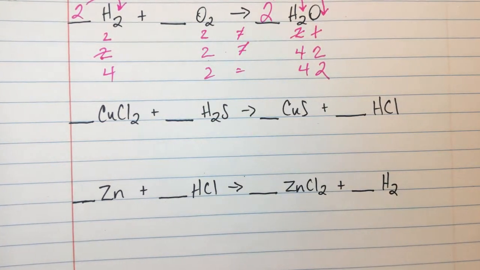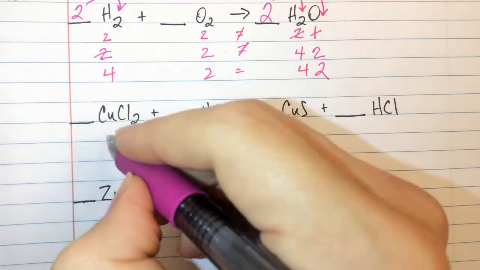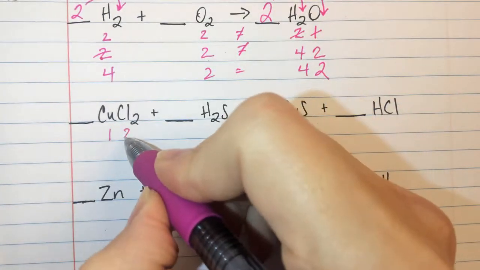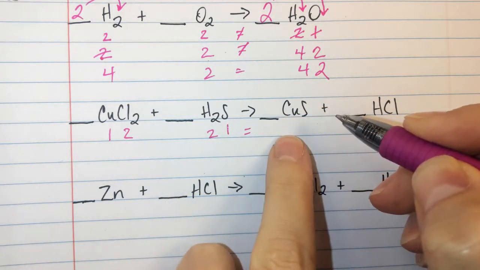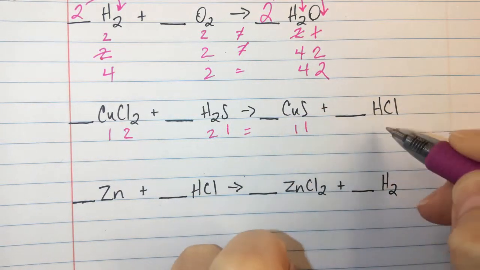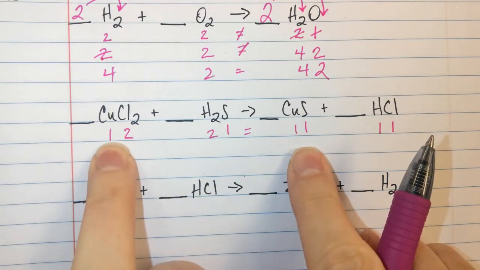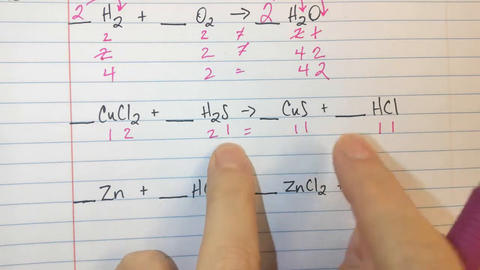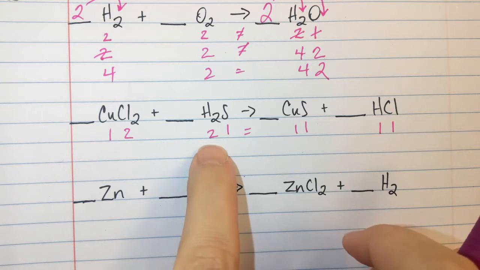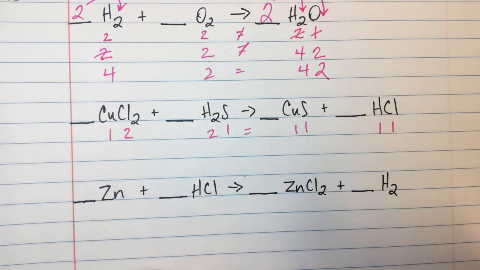Okay, first step. Count your atoms, right? How many copper? How many chlorine? Hydrogen? Sulfur? Okay, copper has 1, copper has 1. Sulfur has 1, sulfur has 1, leave them alone. Hydrogen has 2. Are we balanced? Nope.